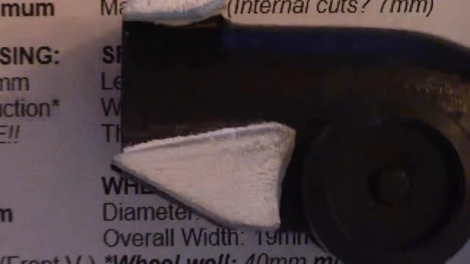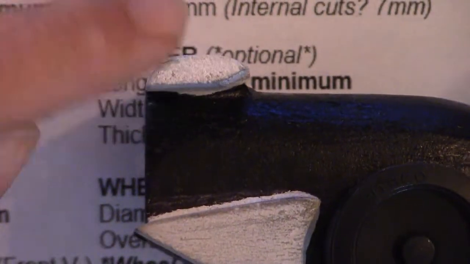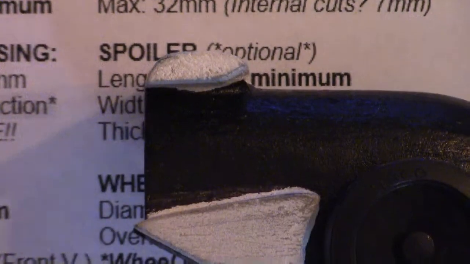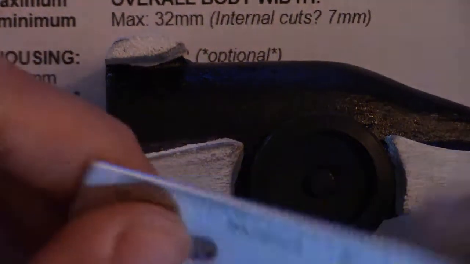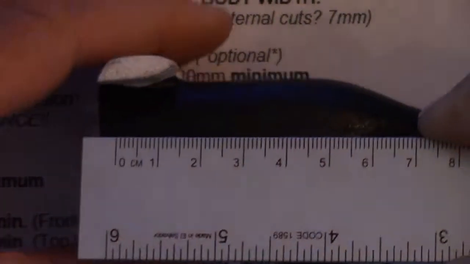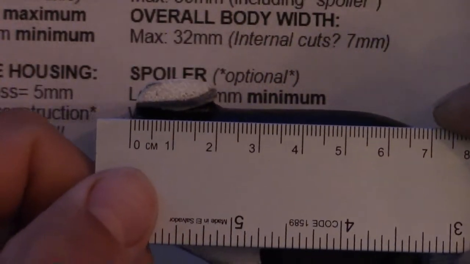So keep in mind that this car has been constructed, so this is length. Length is left to right in this case. So if I were to take my ruler, I wouldn't be surprised if this is slightly less than 20, simply because this car has already been built.